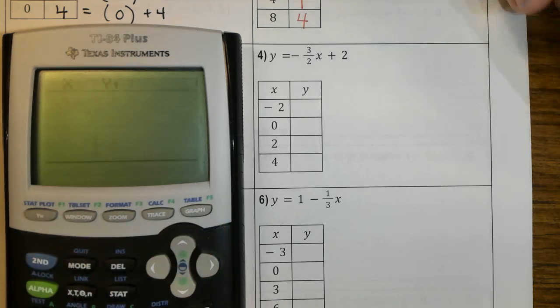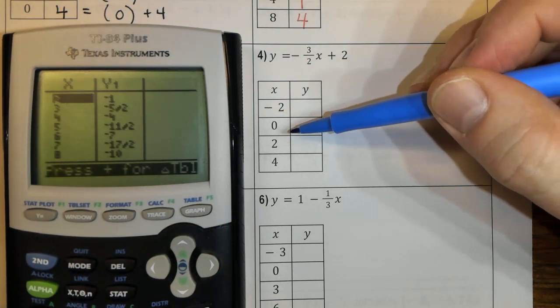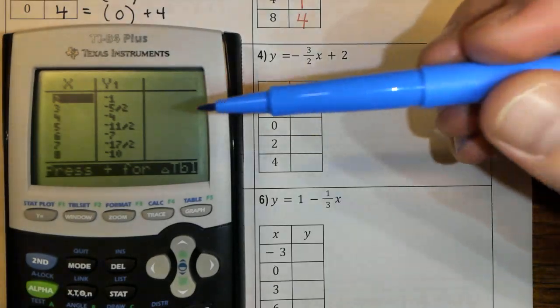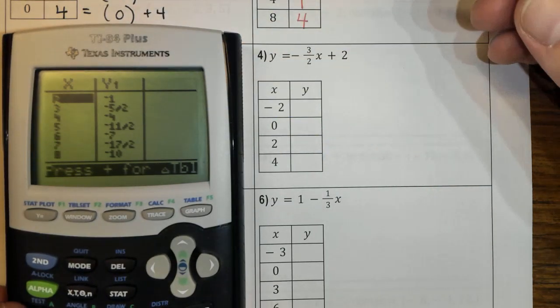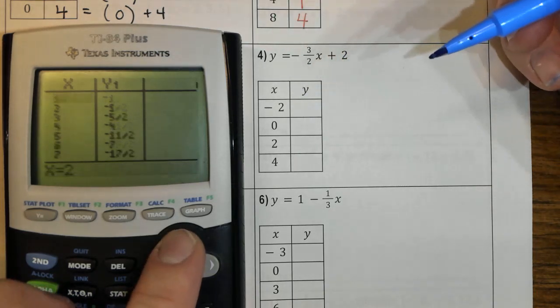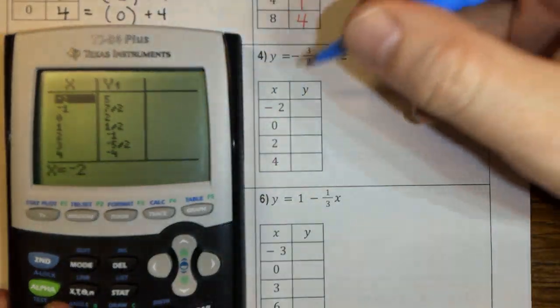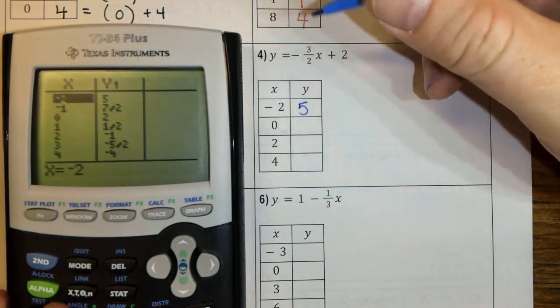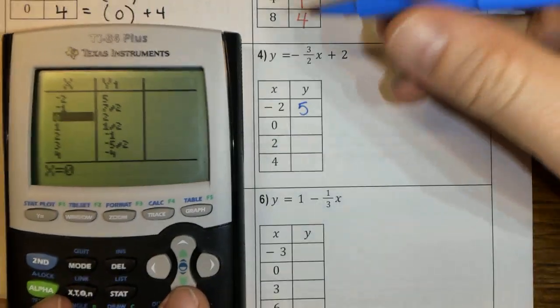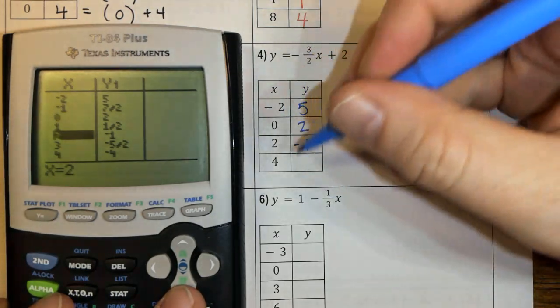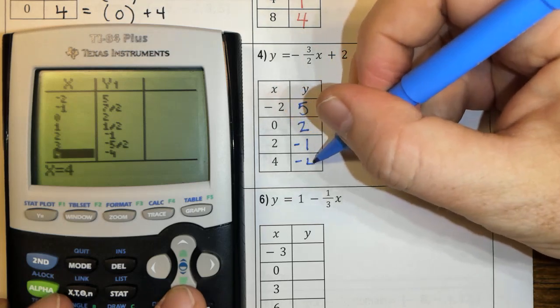Yes, I hit second graph. And now, again, I want to find these x values right here, and then write in the y values that my calculator tells me. Pretty simple. So I start with -2, so I'm going to go up. So x is -2, y is 5. 0 and 2, 2, -1, and 4, -4.